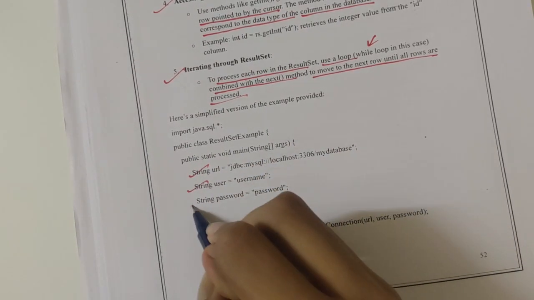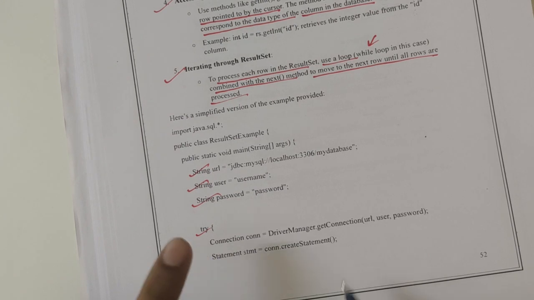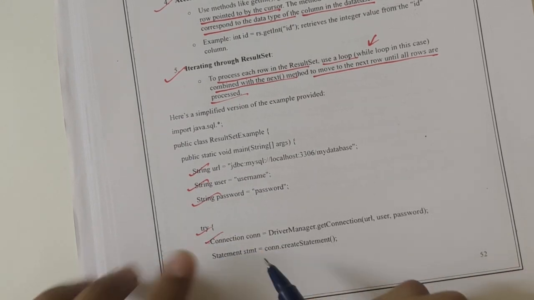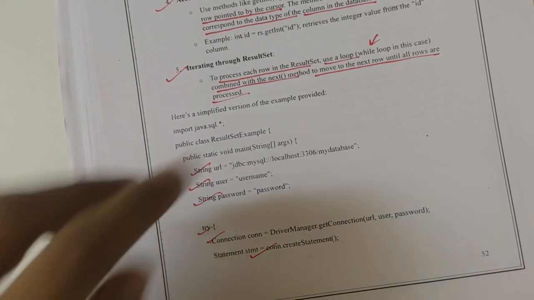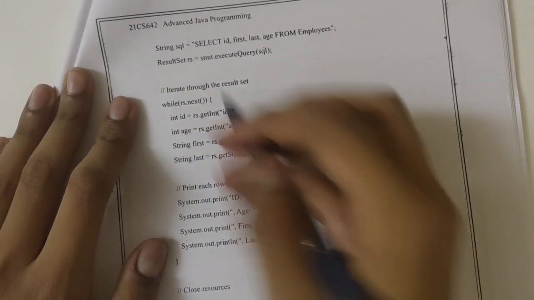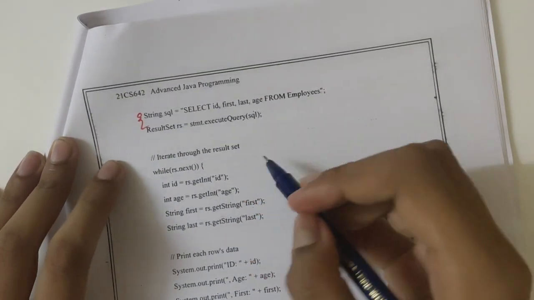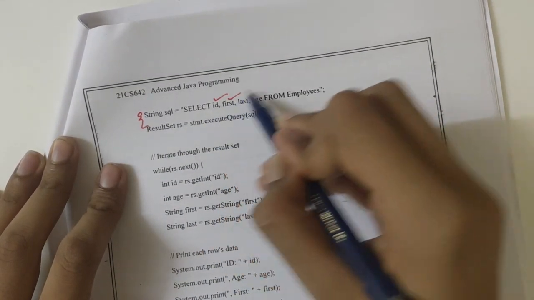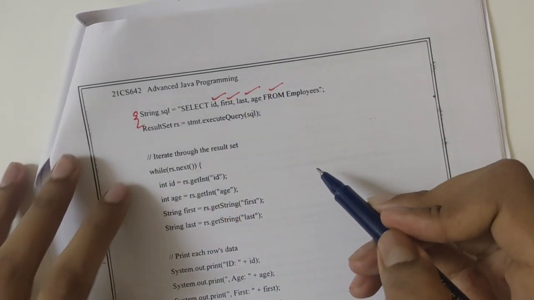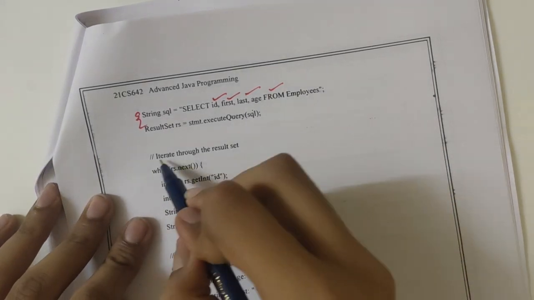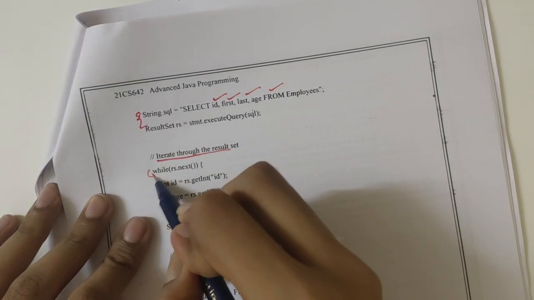String url, string user, string password. Again, you are trying to get the database connection using the JDBC driver. You are just creating a statement. This is the SQL query. You want to select only the ID, first, last, age from the employee table. Then we are iterating through each and every row of the ResultSet. For that we have used a while loop.